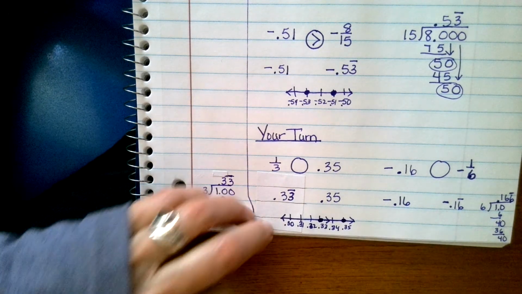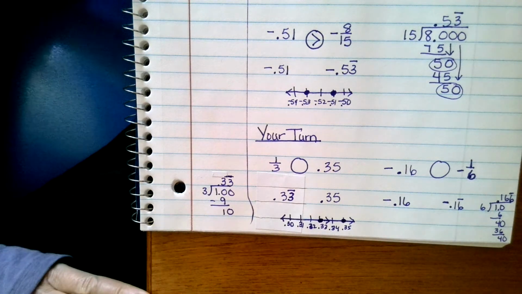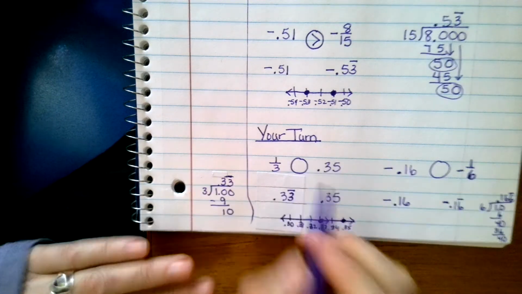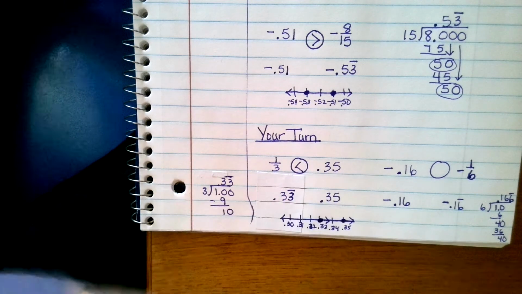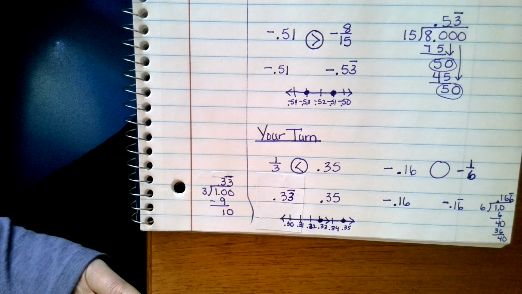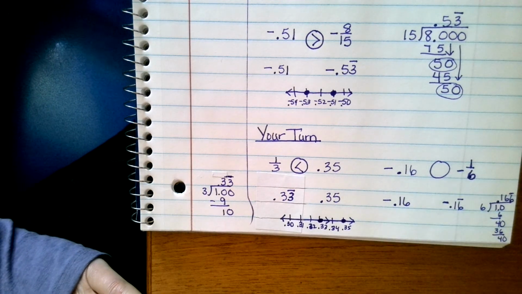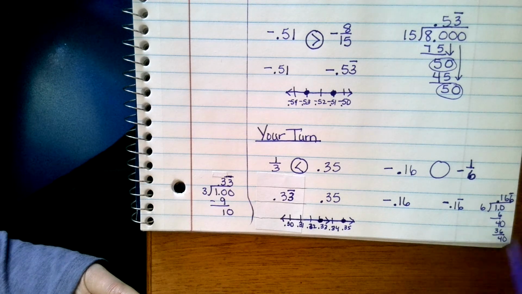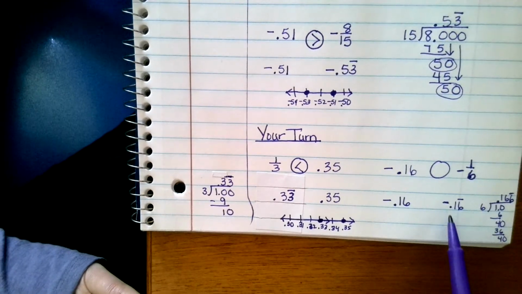Now we're in the positive, right? We're in the positive. So the further to the right is the bigger, so 1/3 is smaller than 35 hundredths. Now again, we're in the negative on this one. And I did my math and I got a repeating decimal of 0.16.